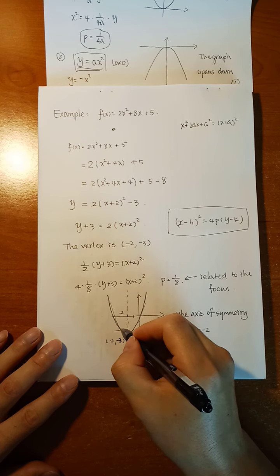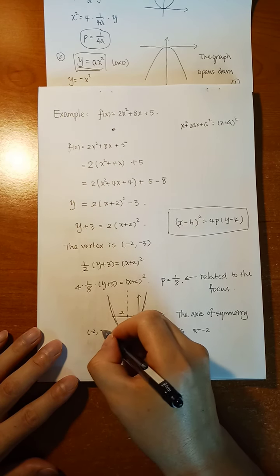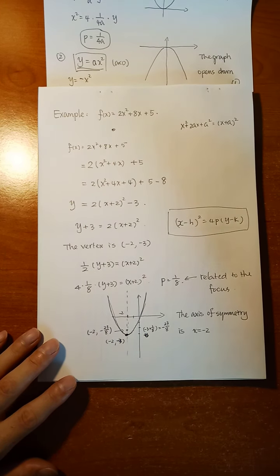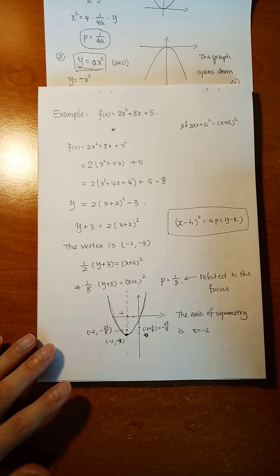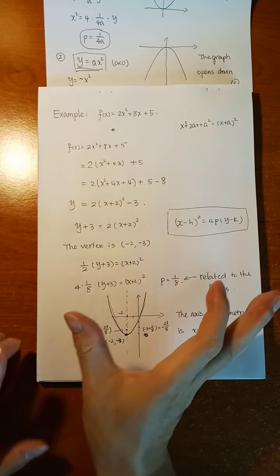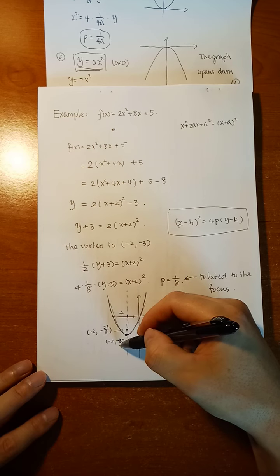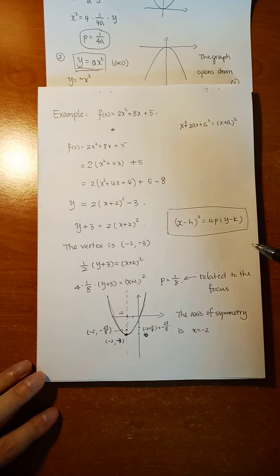So the coordinates of the focus are (-2, -23/8). You go up 1/8 unit. The focus is always inside the opening. So this is the focus, this is the vertex, this is the axis of symmetry, and it's a sketch of the graph.